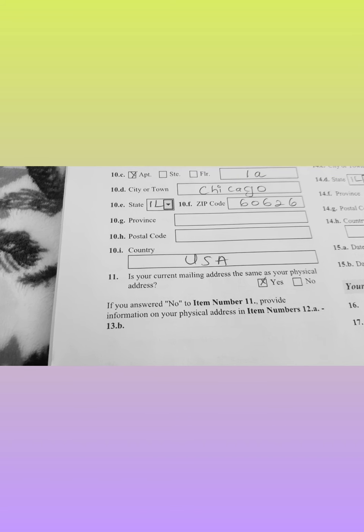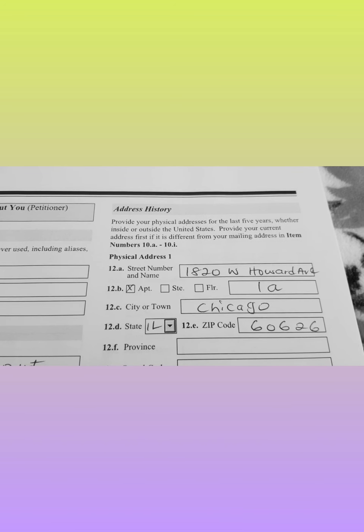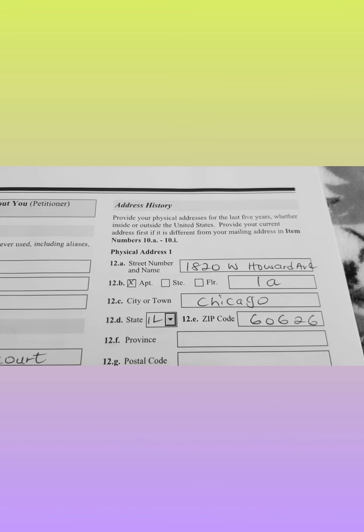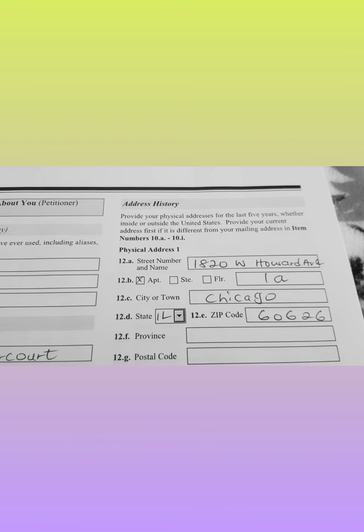10I, country, is USA. Number 11 says, is your current mailing address the same as your physical address? Yes. But if you answered no to number 11, provide information of your physical address in items 12A to 13B. So we move over to address history. They said provide your physical address for the last 5 years, whether inside or outside the United States. Provide your current address first if it is different from your mailing address in items 10A to 10I.